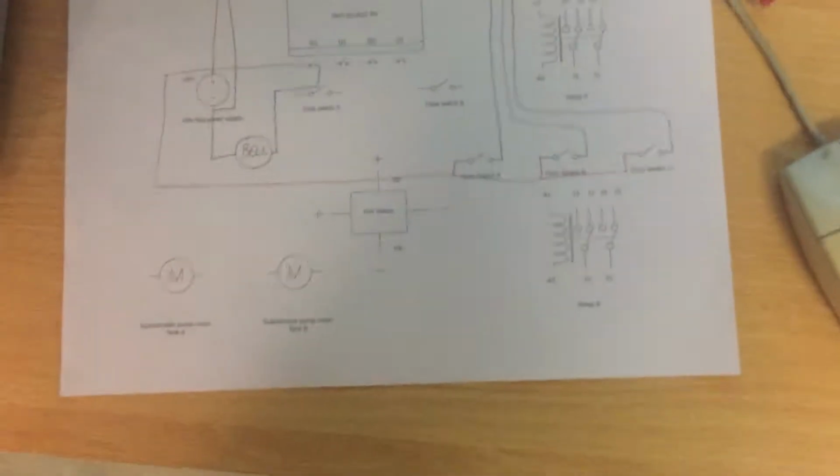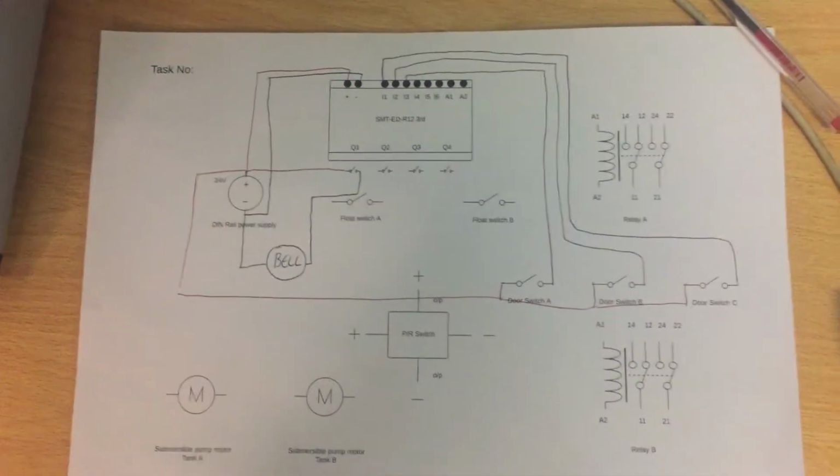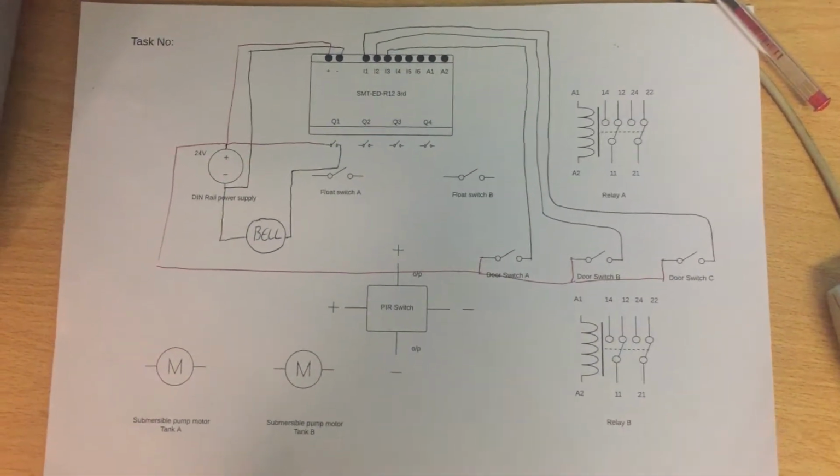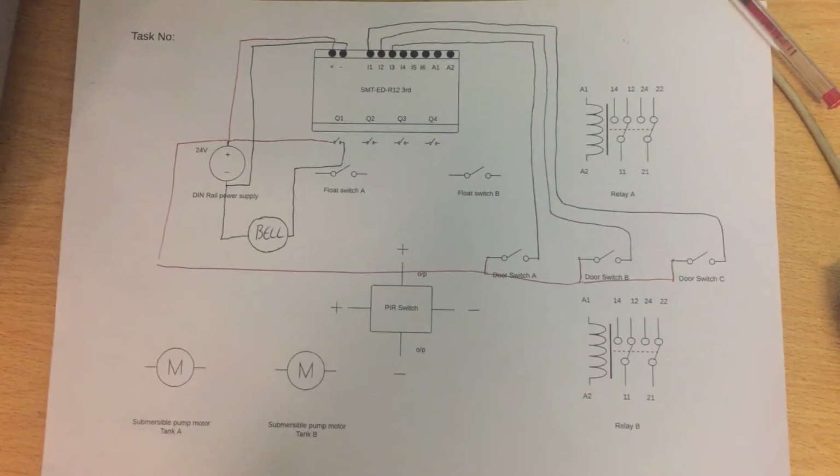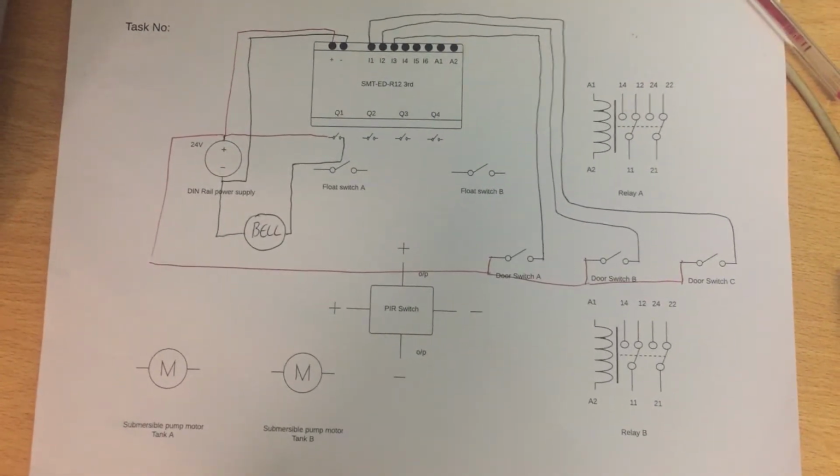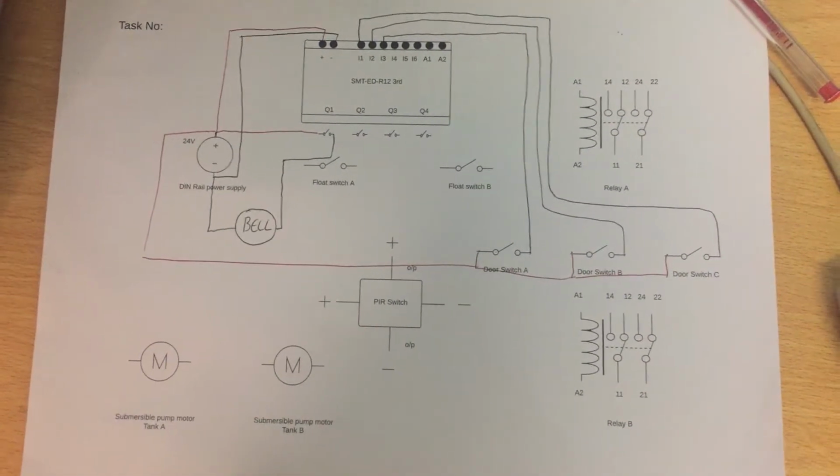When you're doing work like this, it's useful to have a wiring diagram. We've made a pretty basic one here. You can obviously make it more complex, but this is helpful because it shows which cable leads to which input and which output.